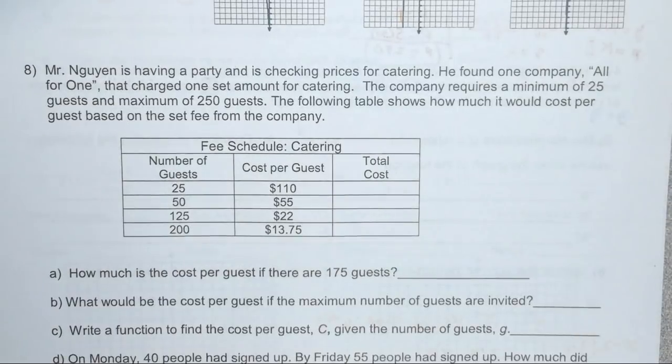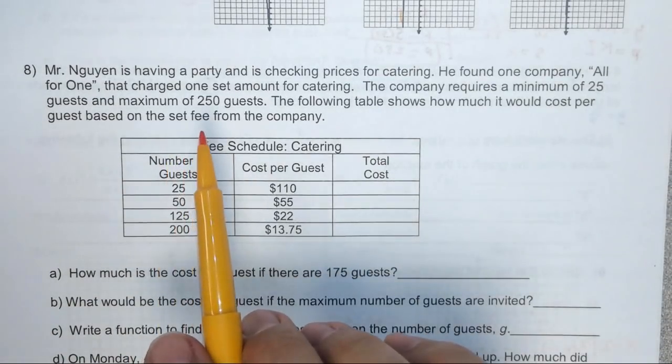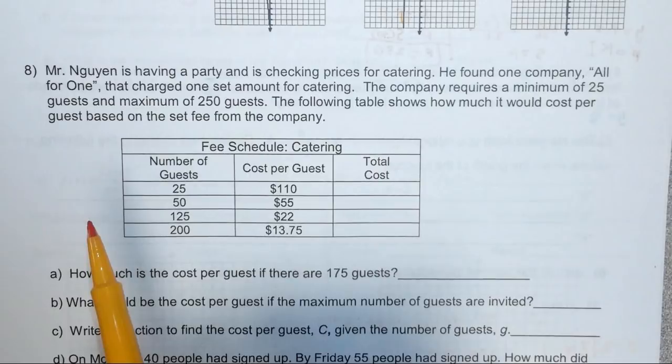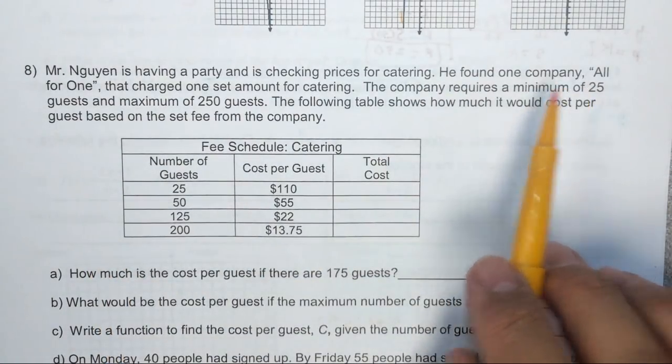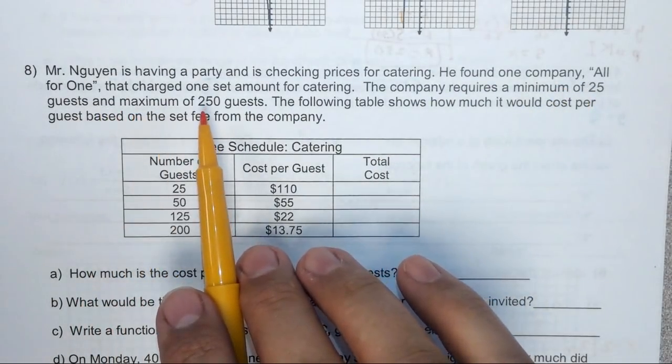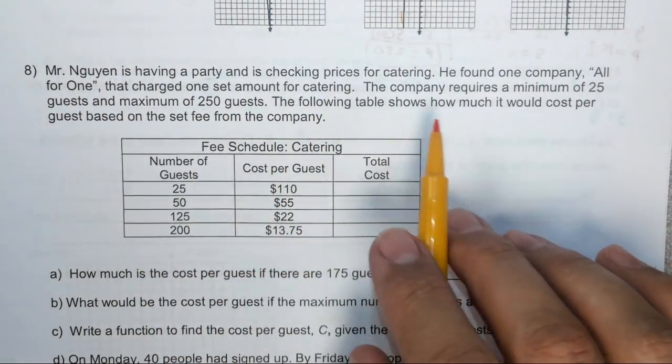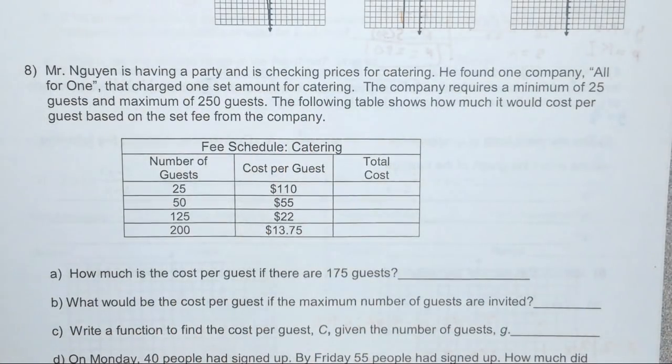Okay, couple of word problems. Mr. Wynn is having a party and is checking prices for catering. He found one company, All for One, that charges one set amount for catering. The company requires a minimum of 25 guests and a maximum of 250 guests. The following table shows how much it would cost per guest based on the set fee from the company. How much does it cost per guest if there are 175 guests?